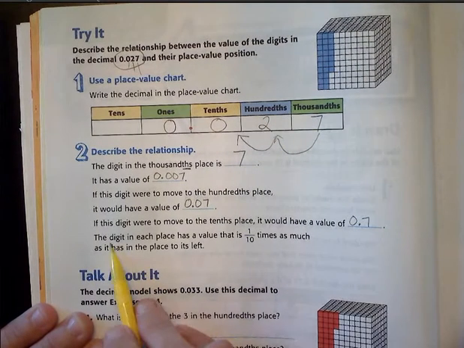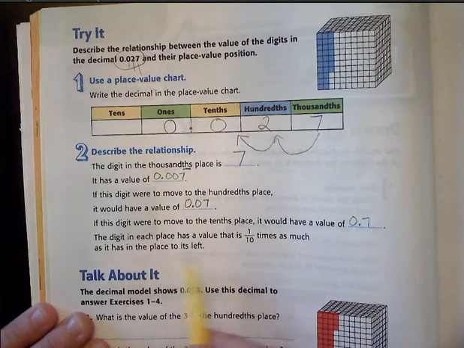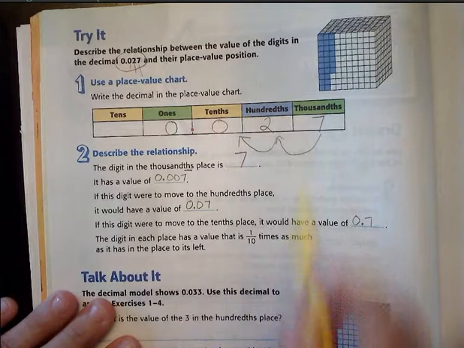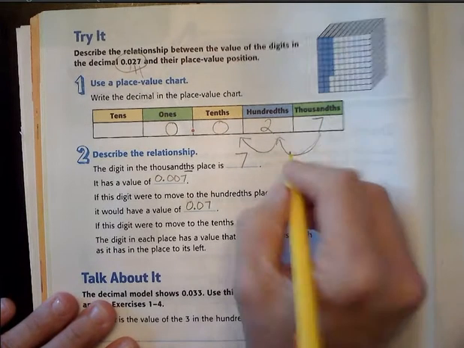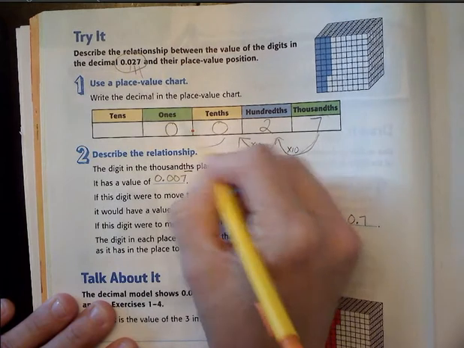The digit in each place has a value that is 1/10 as much as it has in the place to its left. So every time you go this way, you get bigger, 10 times, 10 times, 10 times, every jump.